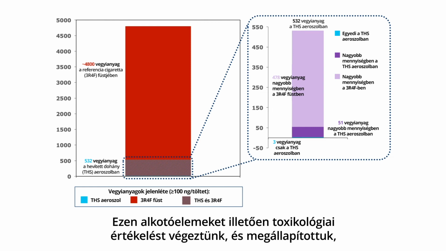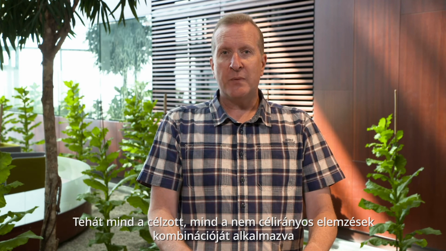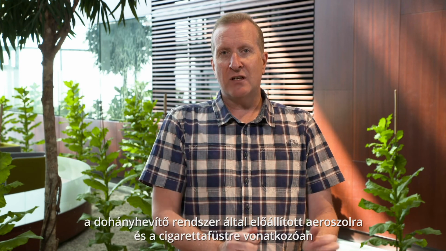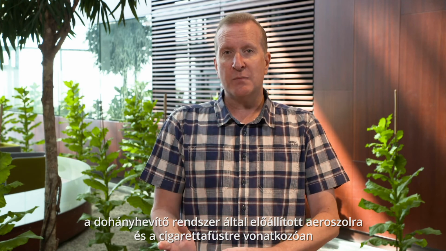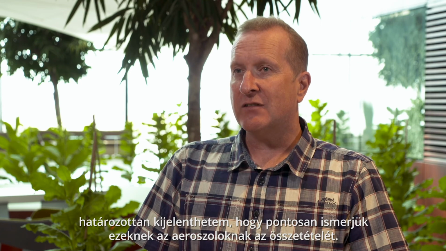For the compounds, a toxicological evaluation was performed, and the levels were not considered to have presented any additional hazard compared to cigarette smoke. So by applying a combination of both targeted and untargeted analysis to the aerosol of a heated tobacco product and cigarette smoke, I can confidently say that we understand the composition of these aerosols.